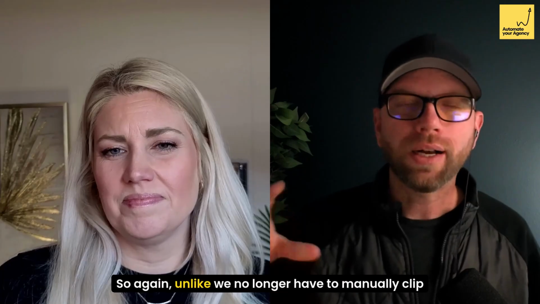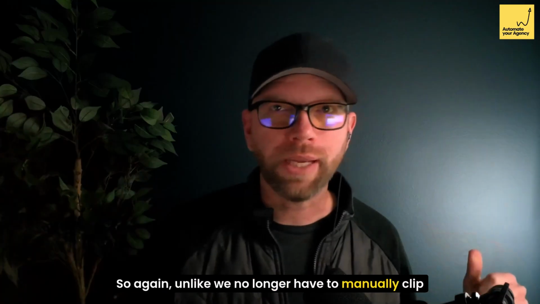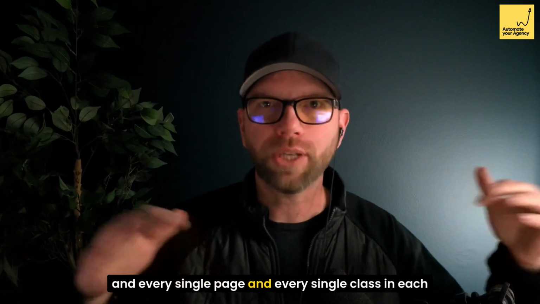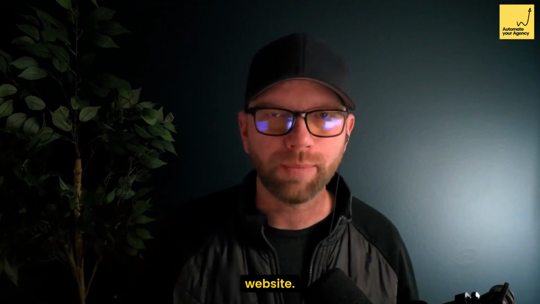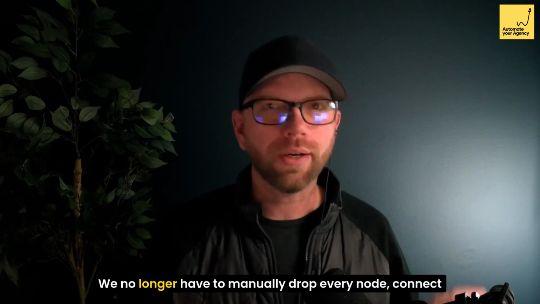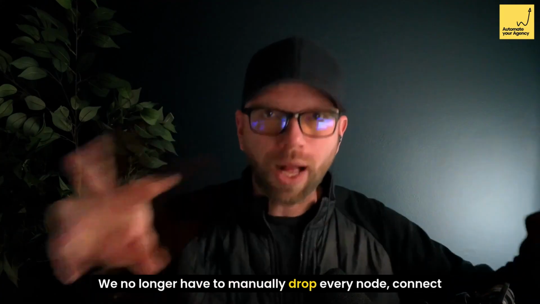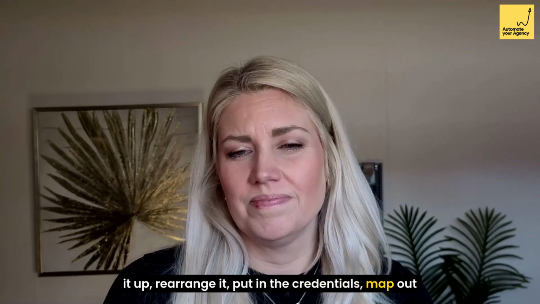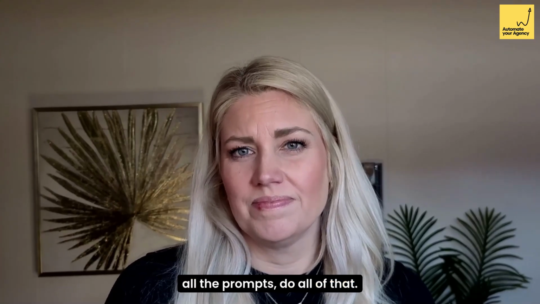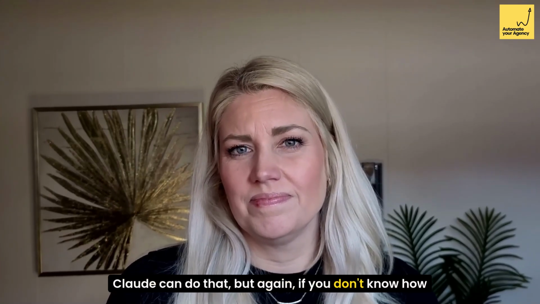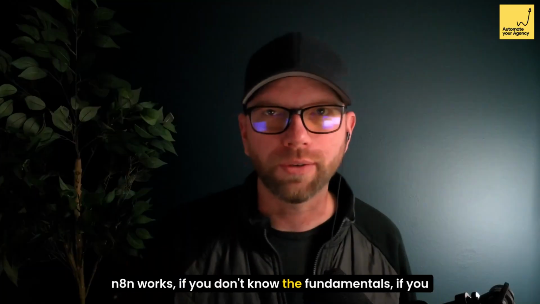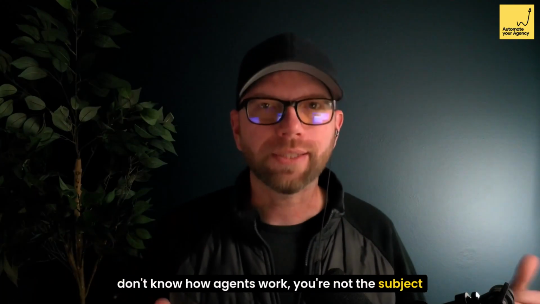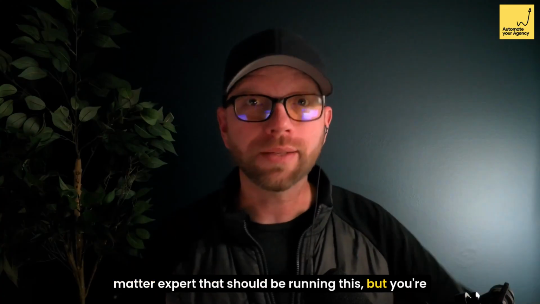So again, we no longer have to manually clip stuff. We no longer have to map out every single div and every single page and every single class in each website. We no longer have to manually drop every node, connect it up, rearrange it, put in the credentials, map out all the prompts, do all of that. Claude can do that. But again, if you don't know how N8N works, if you don't know the fundamentals, if you don't know how agents work, you're not the subject matter expert that should be running this, but you're saving time.